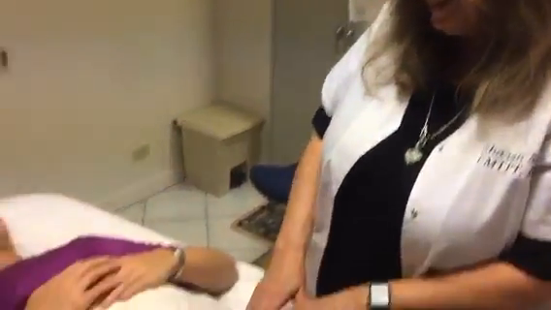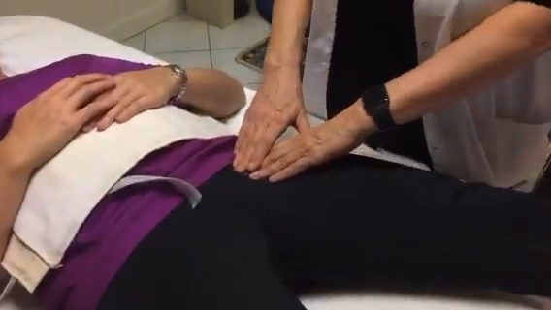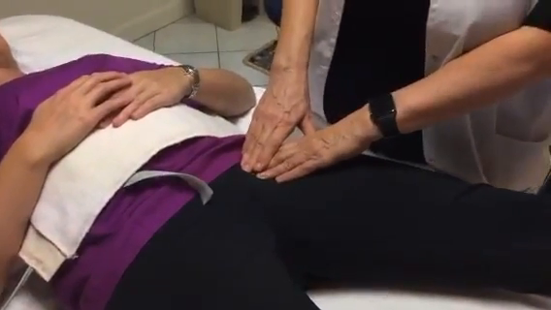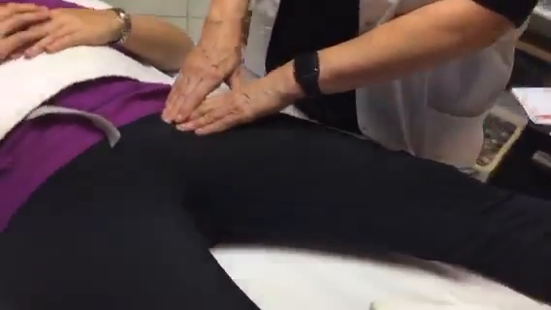So frequently we put heat on first at home. Maybe take a shower or put some heating pad on. And at the clinic, sometimes we use a heating pad or a hot water bottle or a hot water bag. Or a purse. Sack. Satchel.